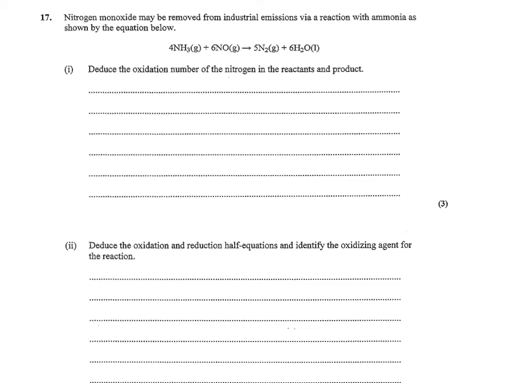Number 17 says deduce the oxidation number of the nitrogen in the reactants and product. So my first product with nitrogen in it is NH3. So hydrogen will have a +1 oxidation state, so that means the nitrogen's a -3 oxidation state. The NO, I know that oxygen will have a -2, making nitrogen a +2. And in N2, the oxidation state will be 0.